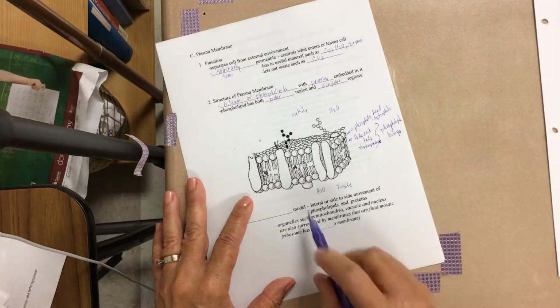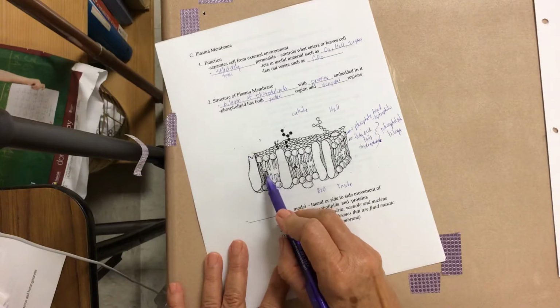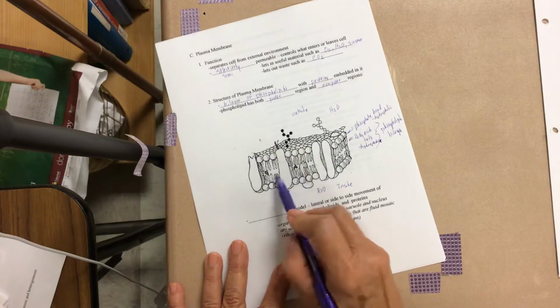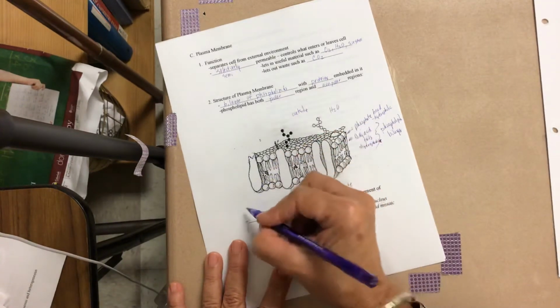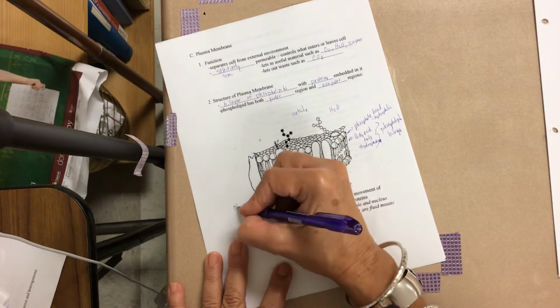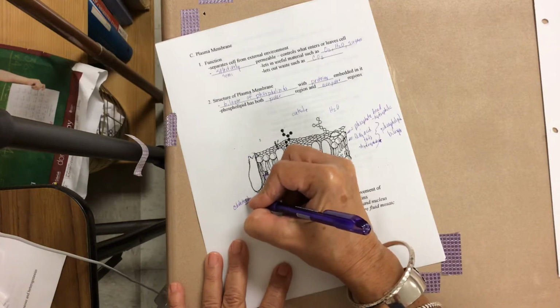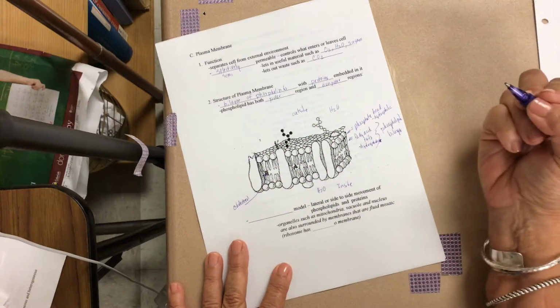Okay. Now, in your membrane, I think I drew in some little bitty things here and here. If not, please add them to yours. That represents cholesterol. We'll talk about its function in a minute. So you have cholesterol in your membrane. So you need cholesterol, but your body makes all that you need.